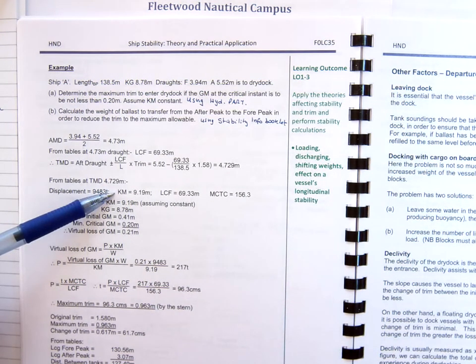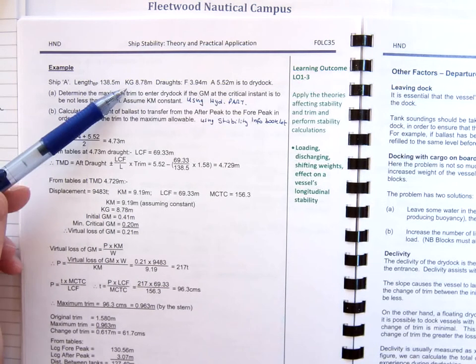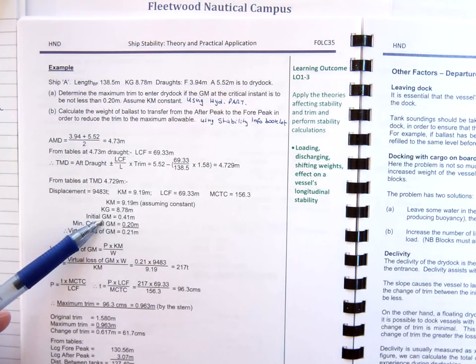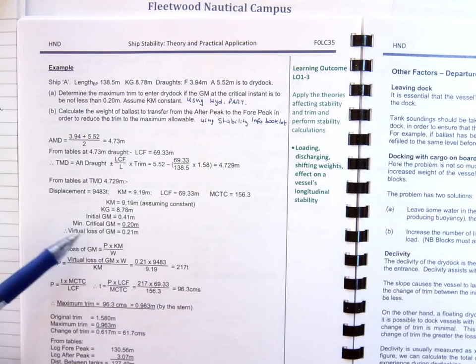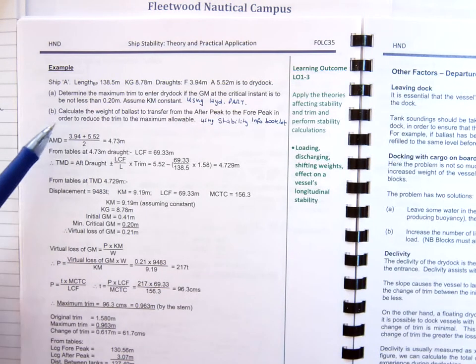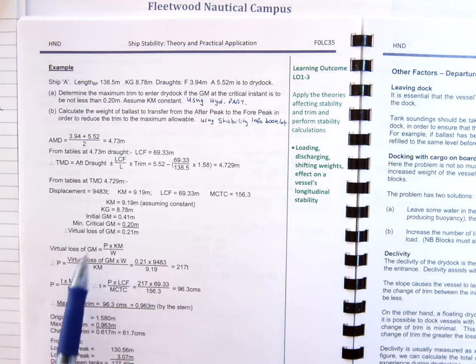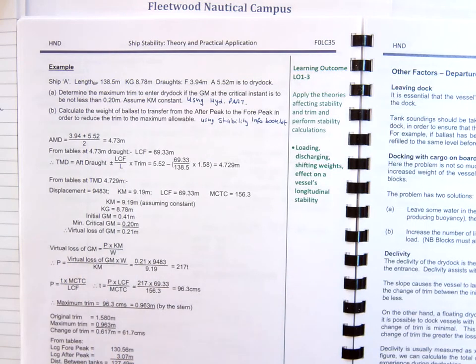Our KM we've got to assume is constant to solve a problem like this. So the KM is 9.19. We're told our KG 8.78, which isn't going to change because of course our displacement isn't changing. So before we start, if you like, or at the critical instant, initial GM is 0.41. The minimum at the critical instant is to be not less than 0.2. So in effect, the virtual loss of GM is 0.21. So for this situation to prevail, for our minimum critical GM to be 0.2 at the critical instant, our virtual loss has got to be 0.21.